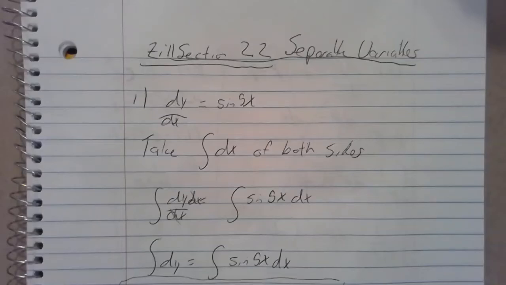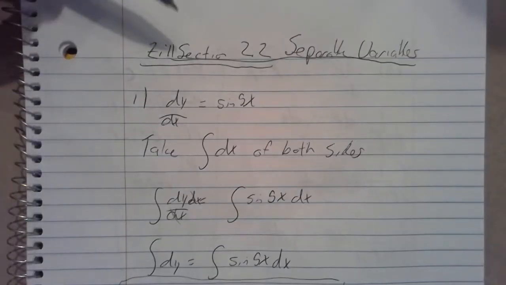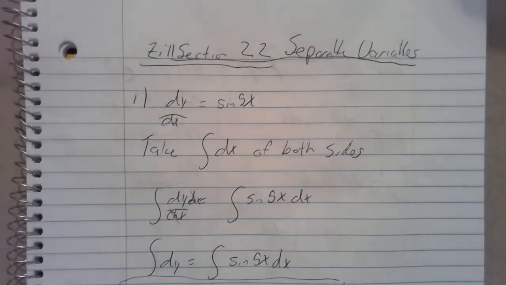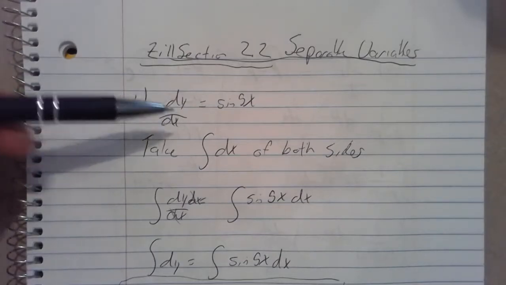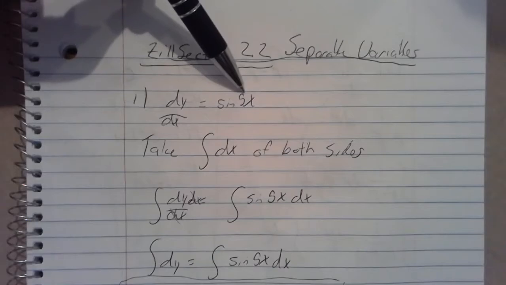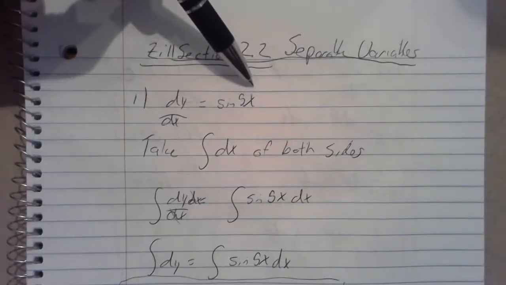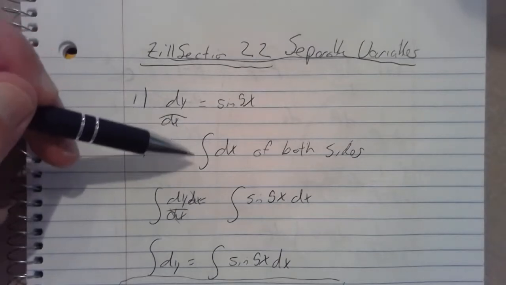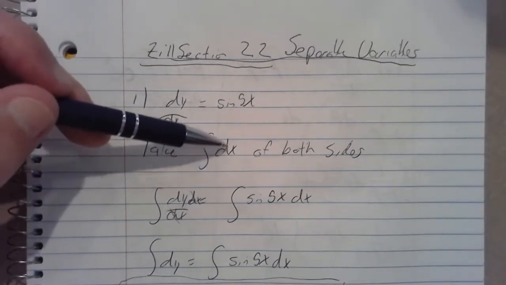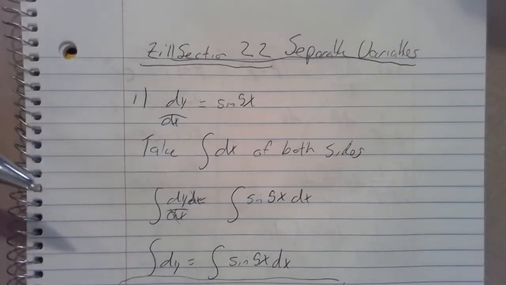Okay, let's do some section 2.2 from the Zill book, separable or separation of variables problems. So we'll start with a simple one. Say we have dy/dx equals sine of 5x. So the idea here is we're just going to take the antiderivative with respect to x of both sides.